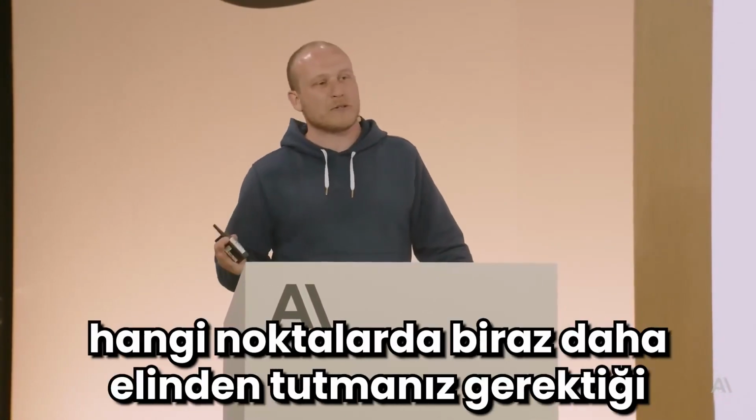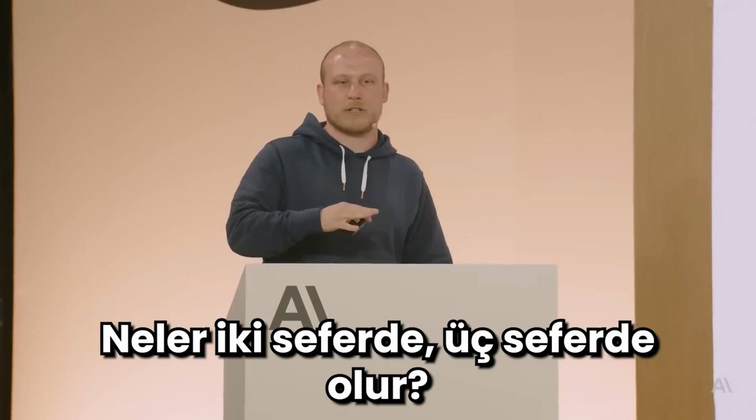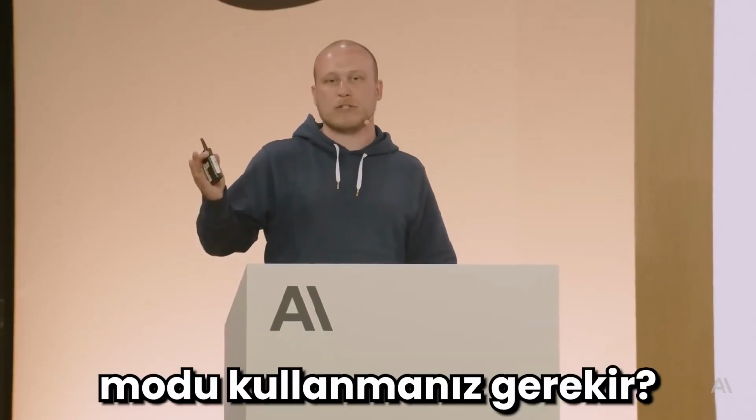And it'll start teaching them this boundary of, what can Claude Code do? What is it capable of? Versus what do you need to hold its hand with a little bit more? What can be one-shotted? What can be two-shotted, three-shotted? What do you need to use interactive mode for in a REPL?